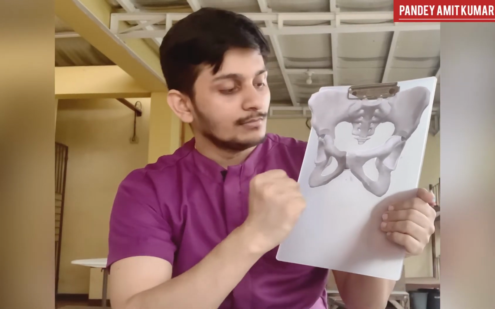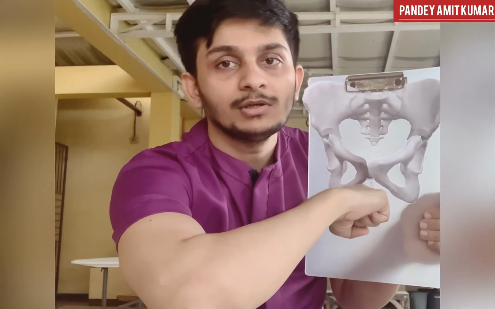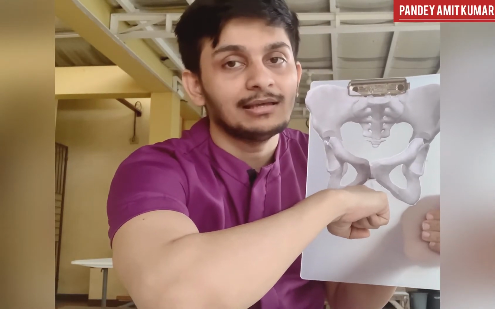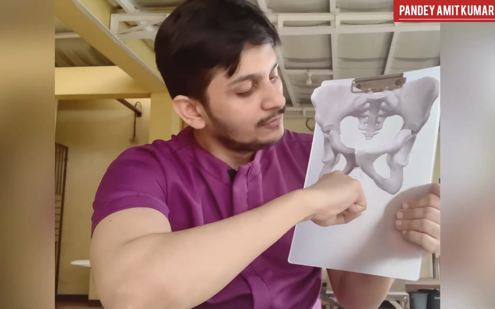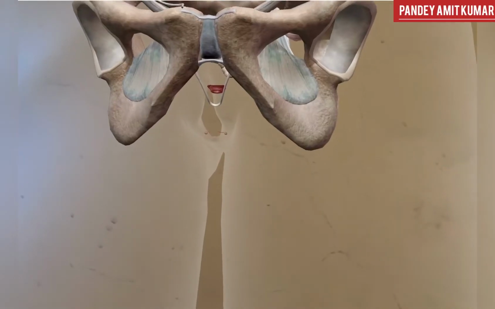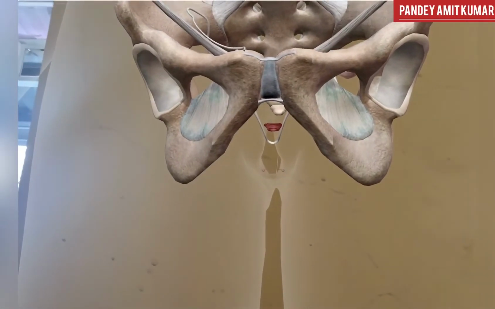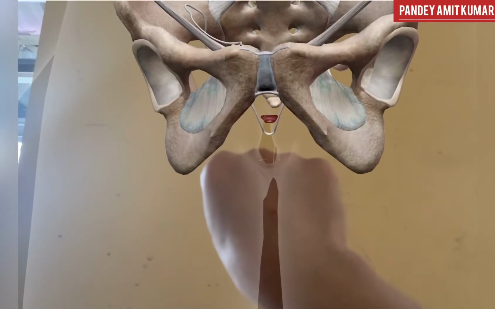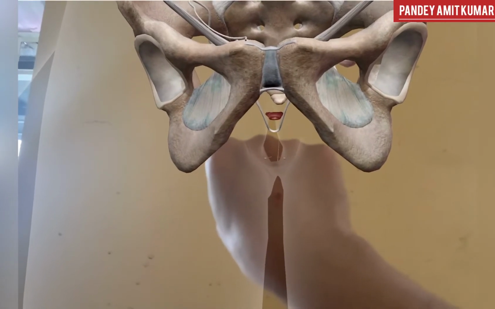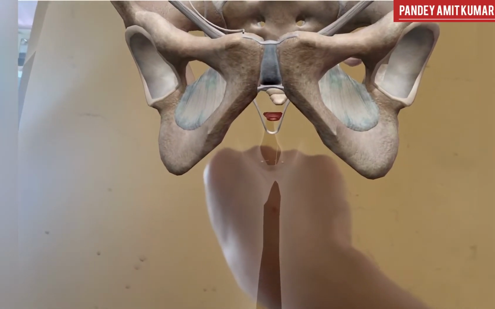Then lastly, we evaluate the pelvic outlet. So for that, we will keep our fist in between the ischial tuberosities like this, and an adequate pelvic outlet should normally accommodate the 4 knuckles. So as you can see, this pelvic outlet can accommodate 4 knuckles easily, so it is adequate.